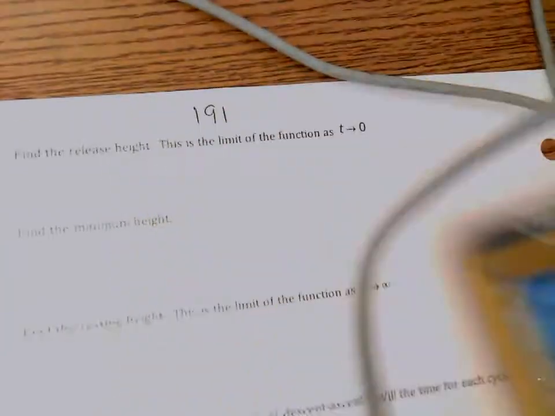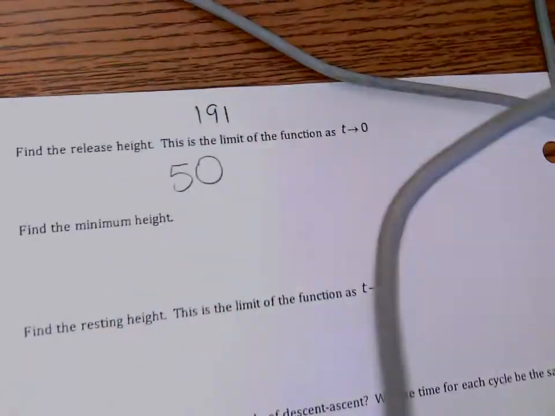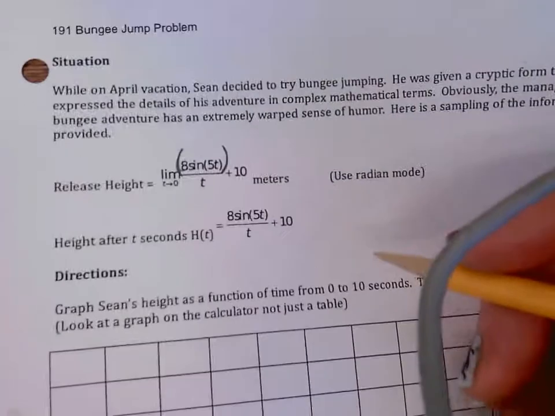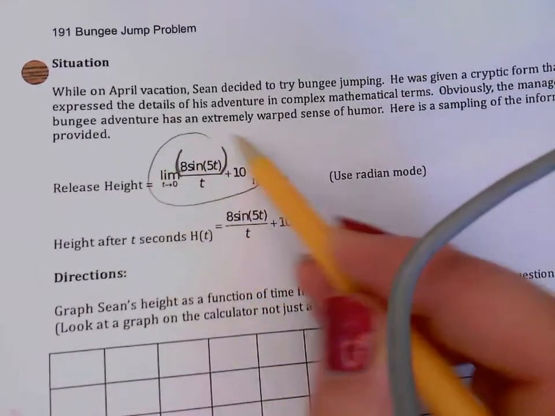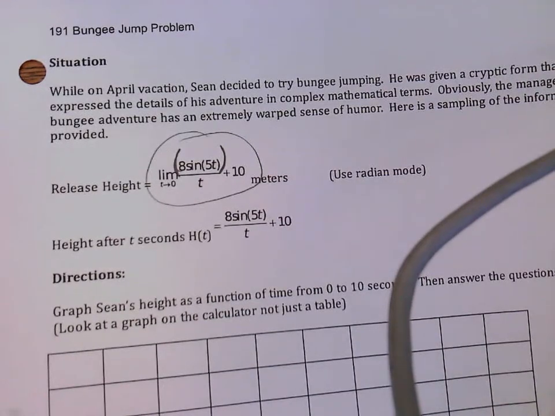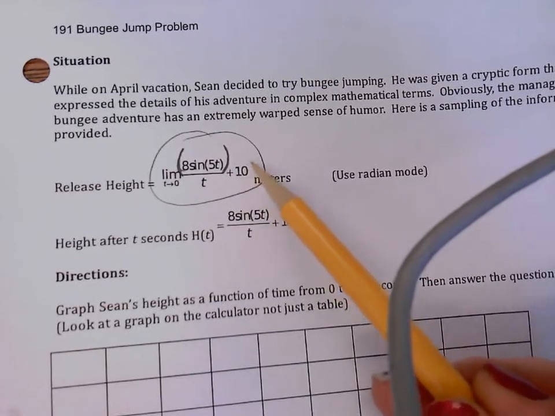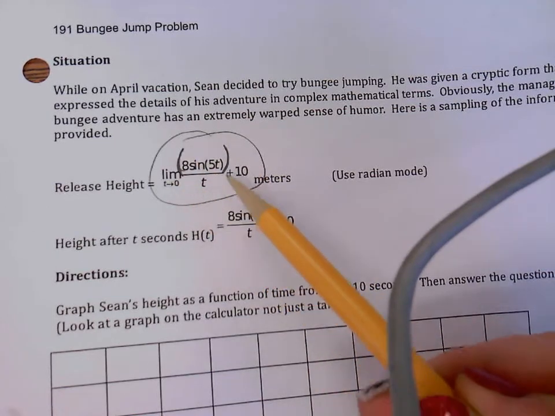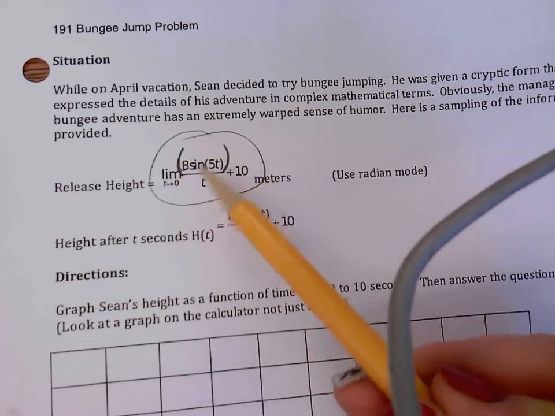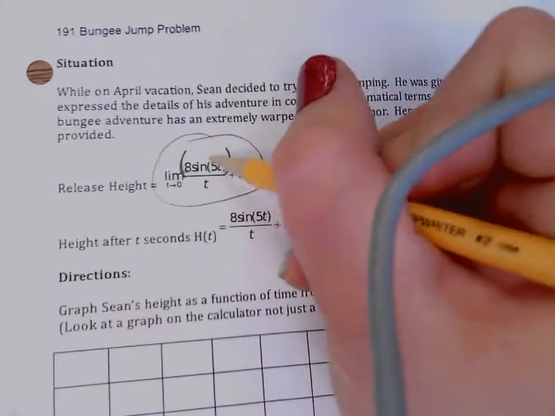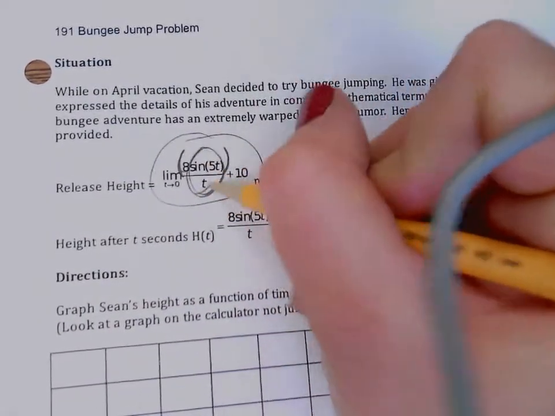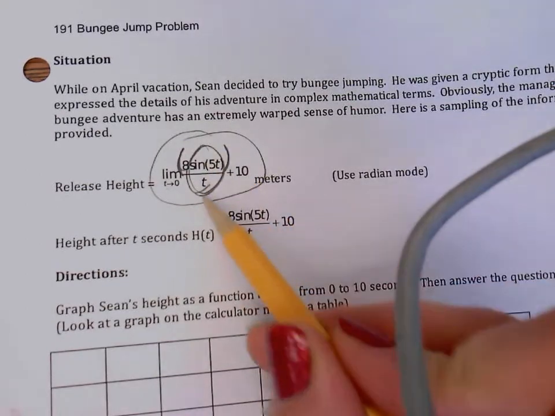So we just got that out of the table of values, but I want you to use what you know about limits. If I gave you this problem on your quest, could you evaluate it? Well, right now, maybe you couldn't. So this 10 over here is a constant function, right? So the limit of that is going to be 10. What's the limit of this going to be? That's a trig form, right? 8 times the sine of 5t over t as x approaches 0 is just 5 over 1, right?